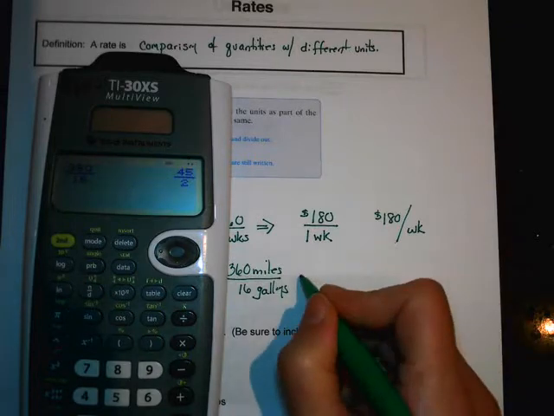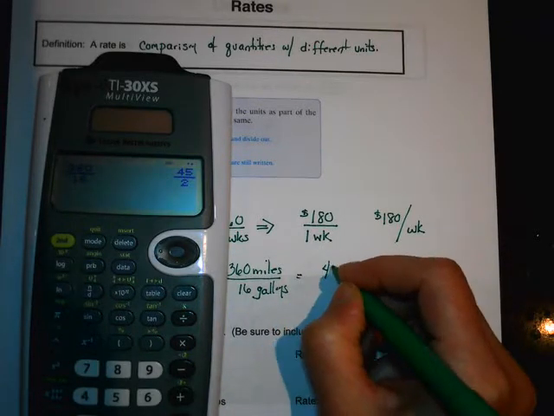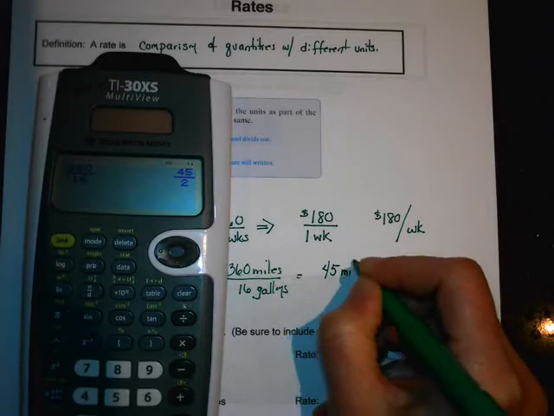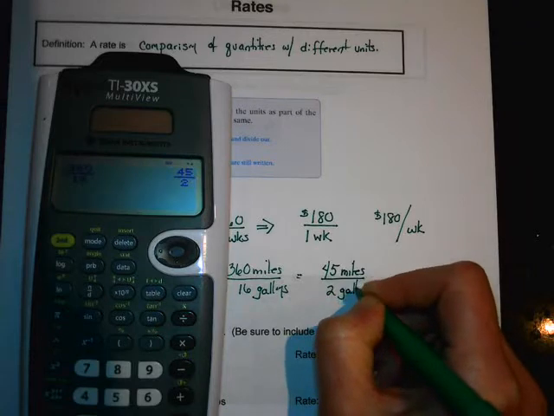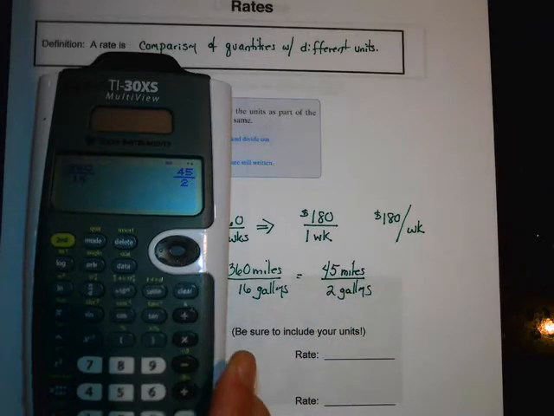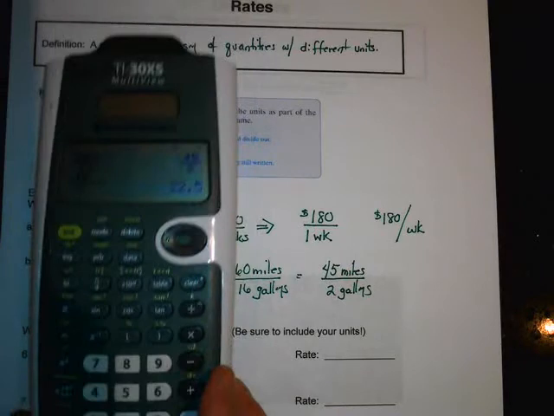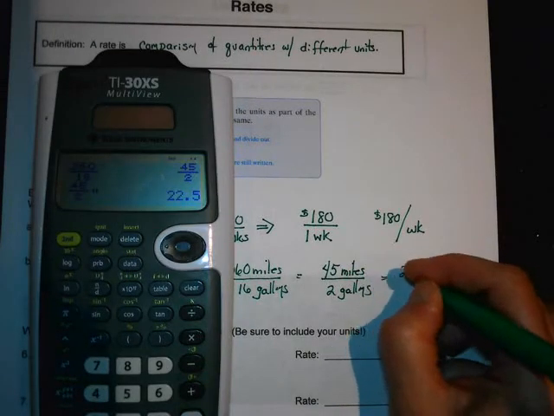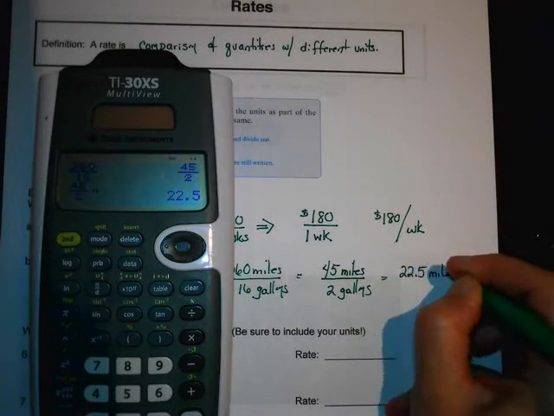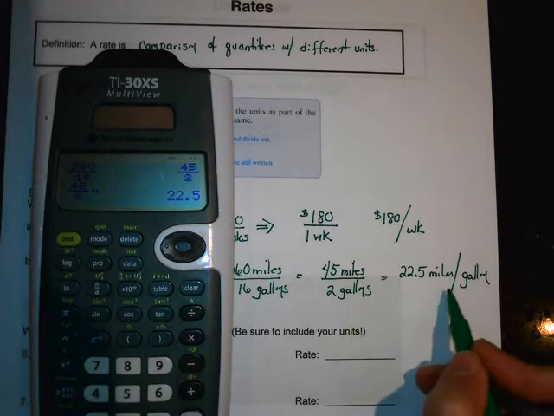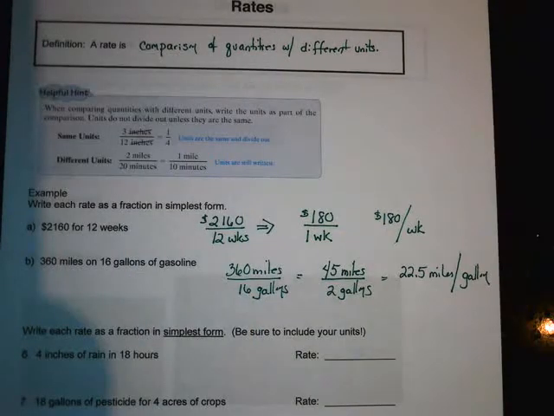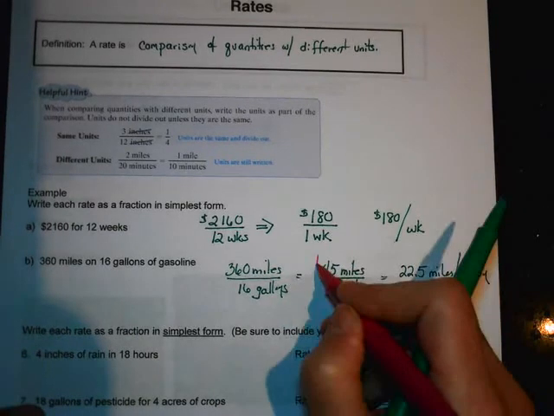We could say 45 miles for every 2 gallons, or if I hit my change key, 22.5 miles per 1 gallon. Right? That's kind of conventional how to write it. They want each rate as a fraction, so my math lab will want this. But my dad wanted that.